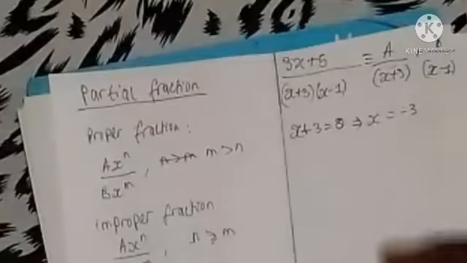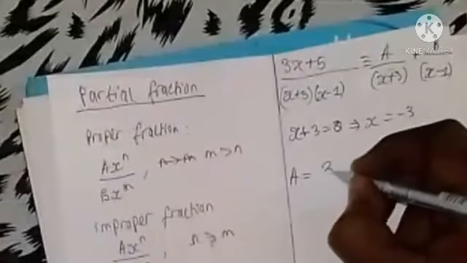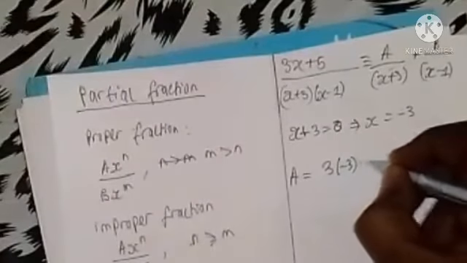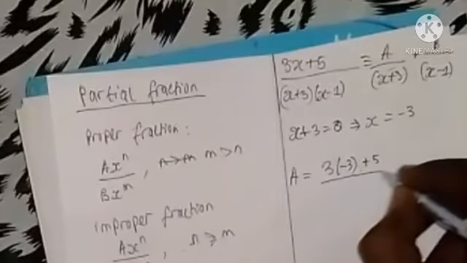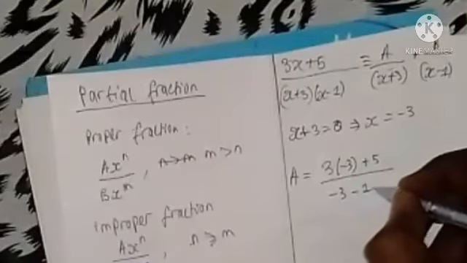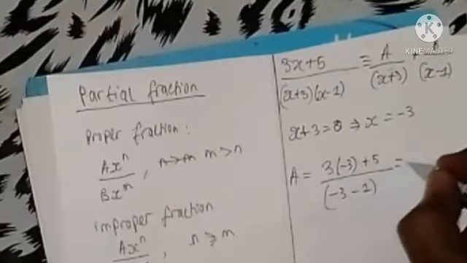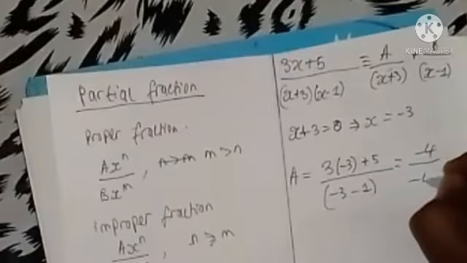Doing so, a is going to be equal to 3 into minus 3 plus 5 divided by minus 3 minus 1. This is equal to minus 9 plus 5, that is minus 4, divided by minus 4.